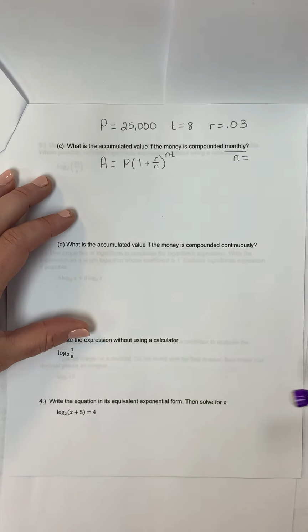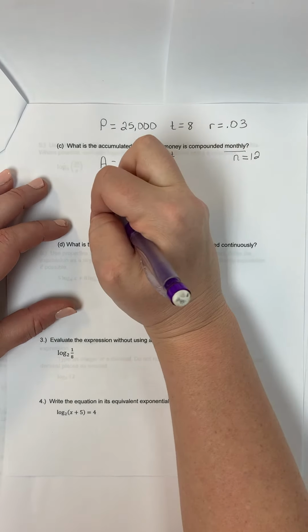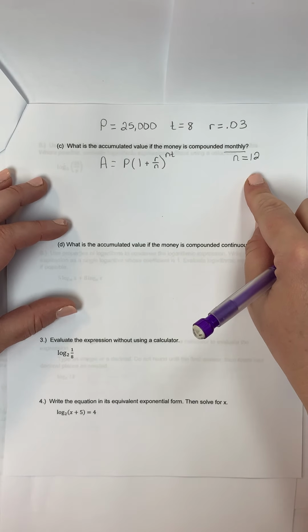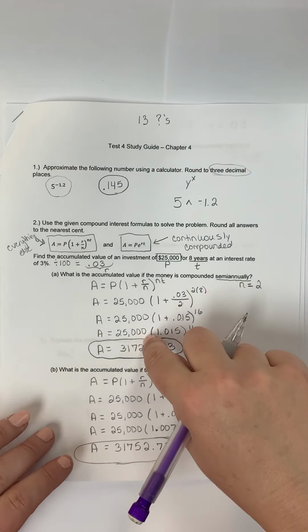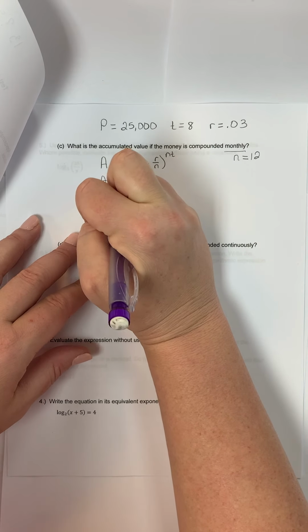Well, there's 12 months in a year, so N is 12. Okay, now our N increased even more than what we were used to. So this amount should be larger than A and B. Okay, so we're getting bigger as we go. Remember, that's your checkpoint.